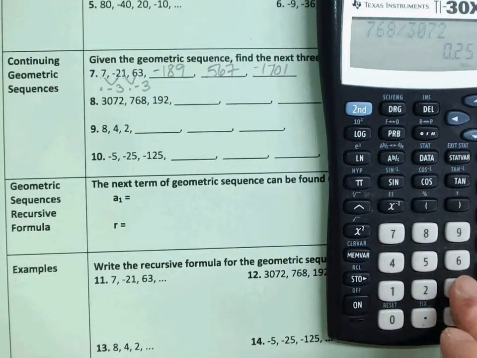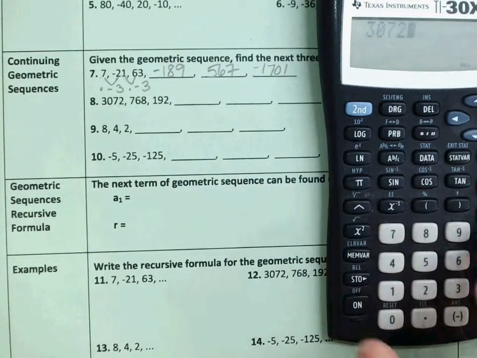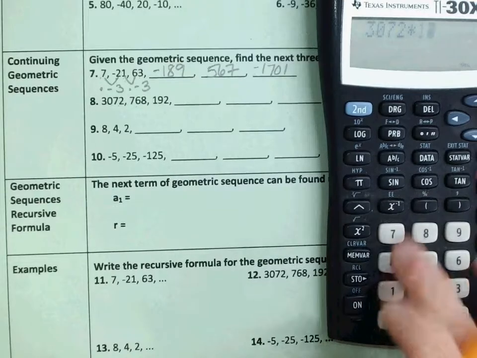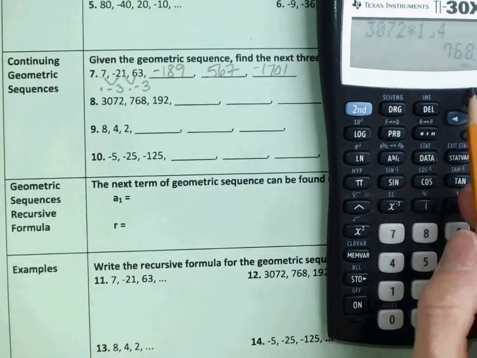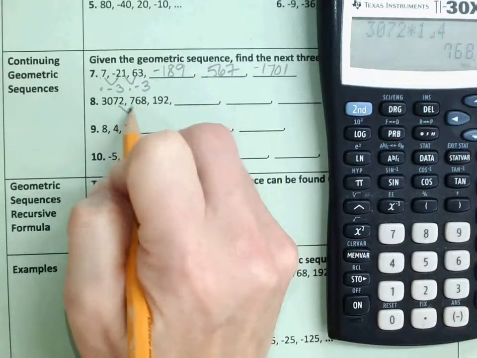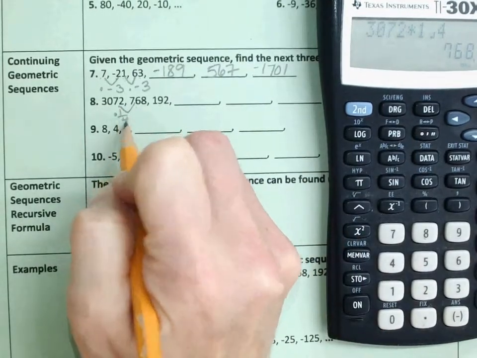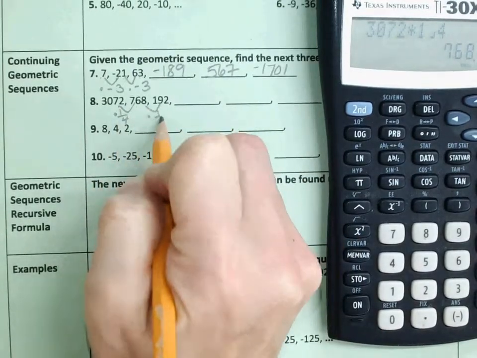The other thing, we can just check our math where we are doing 3,072 times 1. Don't forget ABC gives us our fraction, and it does work. So just checking our work there real quick. So lots of ways to kind of come up with that. So we are multiplying each term by 1/4.